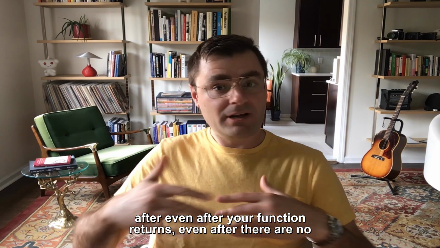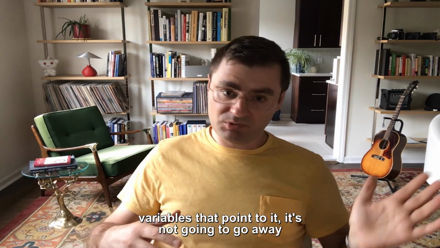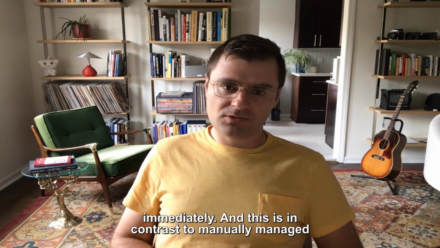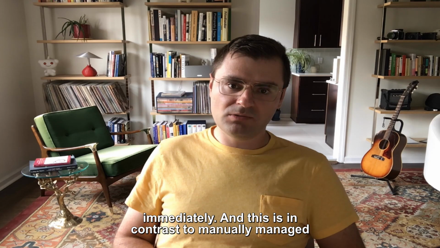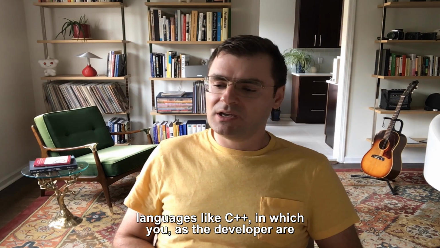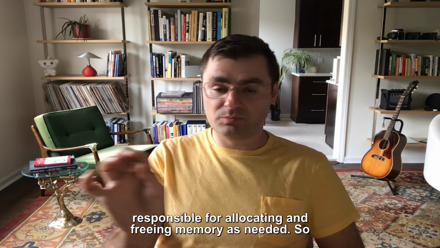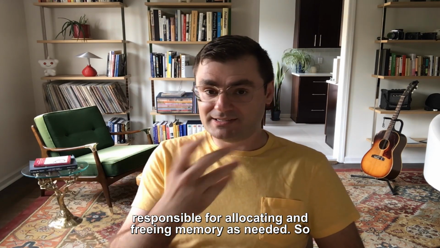Even after your function returns, even after there are no variables that point to it, it's not going to go away immediately. And this is in contrast to manually managed languages like C++, in which you as the developer are responsible for allocating and freeing memory as needed.